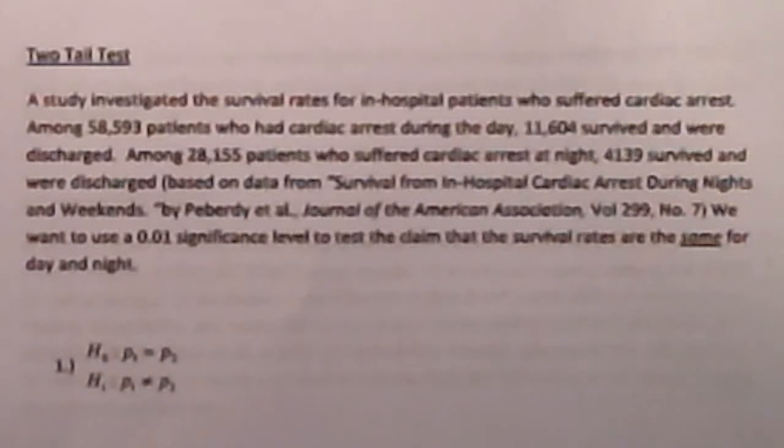Welcome back, everybody. This first example will be a two-tailed test for two population proportions. This is how it reads. A study investigated the survival rates for in-hospital patients who suffered cardiac arrest.